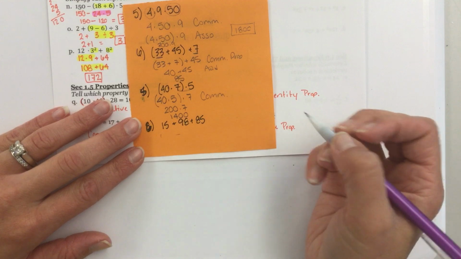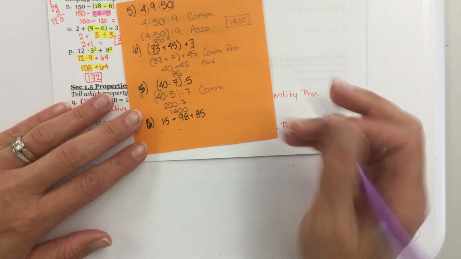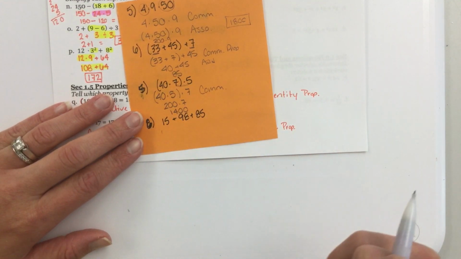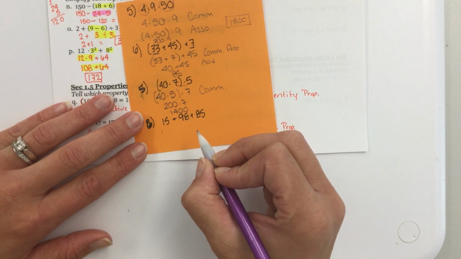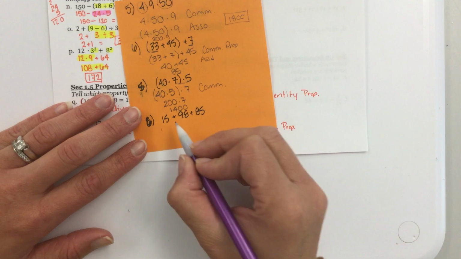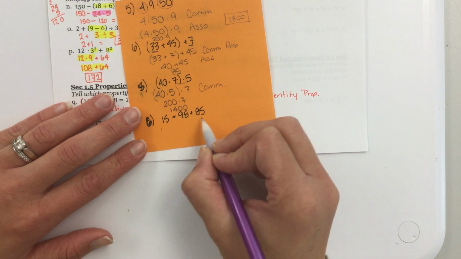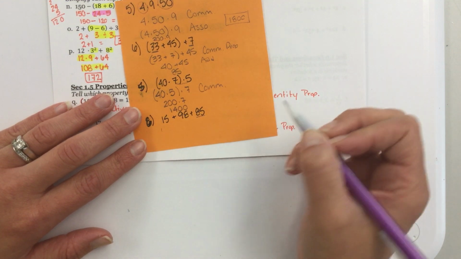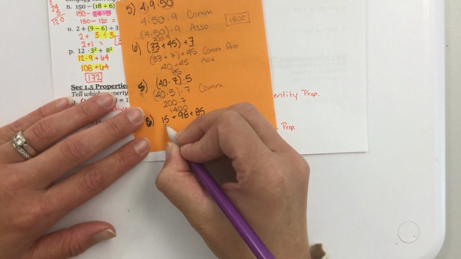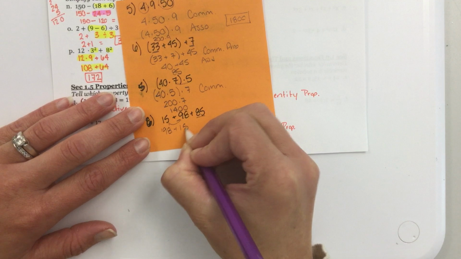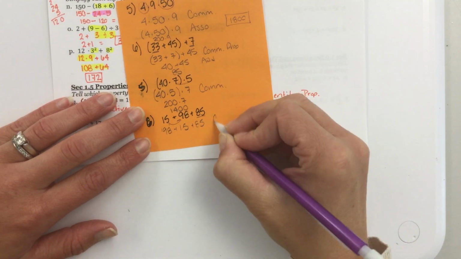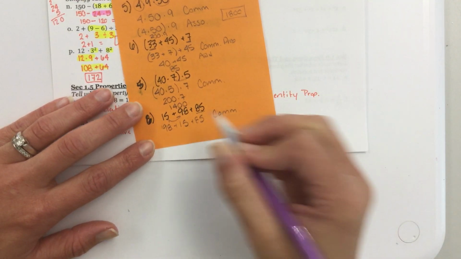On this one, which two problems are maybe easier to add together? Joseph? 48, is that a multiple, no, 48 plus 15? You mean 85? Yeah. Yep, so I would maybe switch the order of these. So I do 98 plus 15 plus 85. So that was the commutative property.